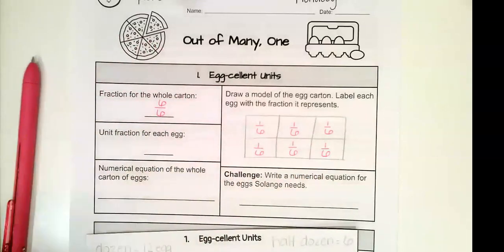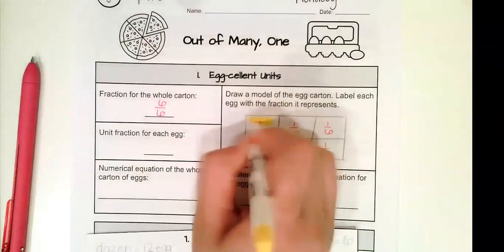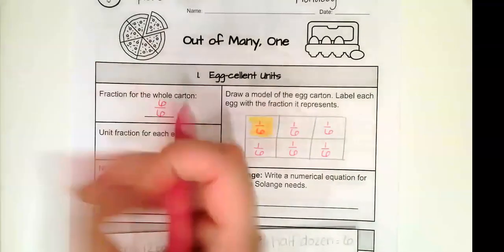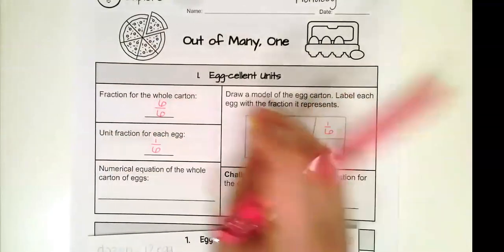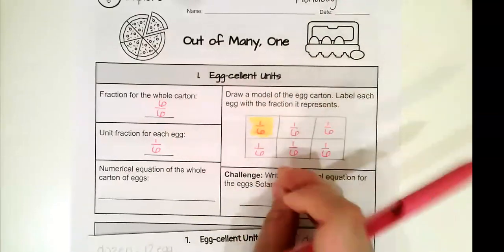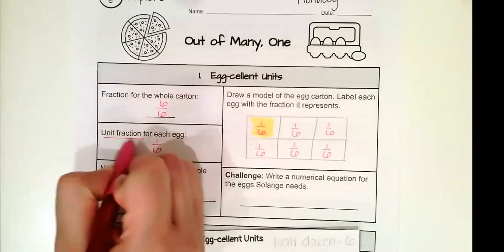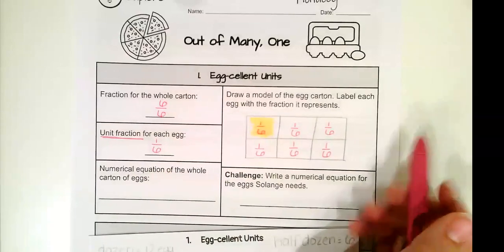If I just want to know what this unit is, it would be 1/6. Because if I were to take one of these eggs, it'd be 1/6, 1/6, 1/6, 1/6, 1/6, 1/6. So remember, your unit fraction is one part of your whole.